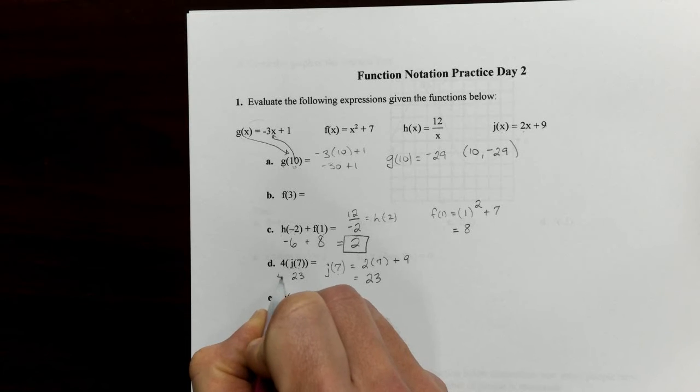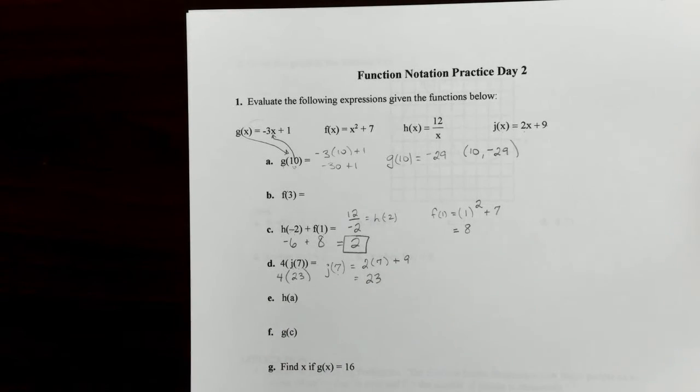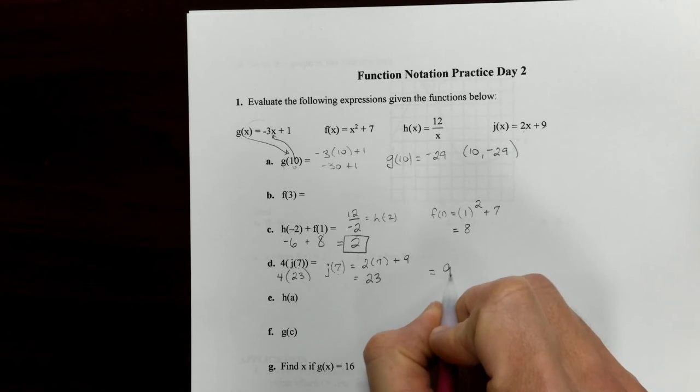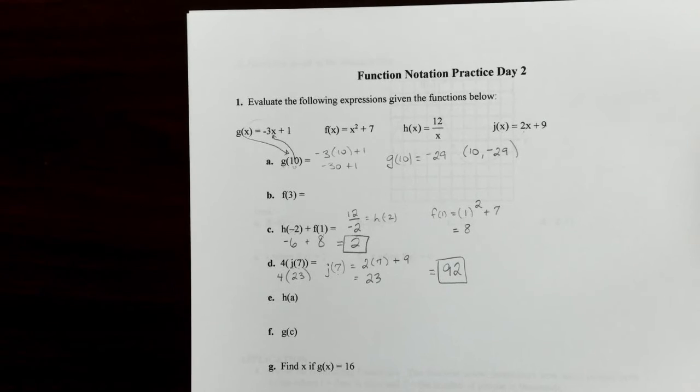And then you still got this 4 outside the parentheses. So what that's telling you is, what's 4 times 23? So Heidi, what's 4 times 23? Easy breezy. Nothing new.